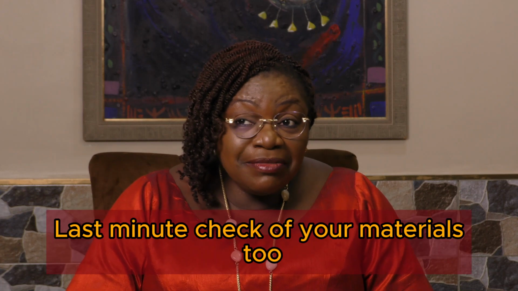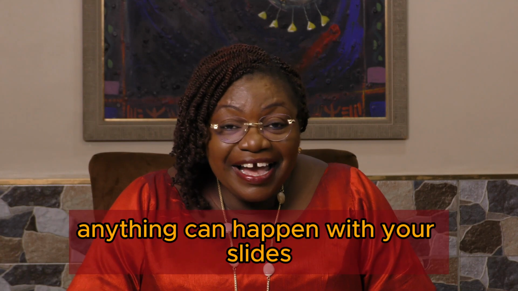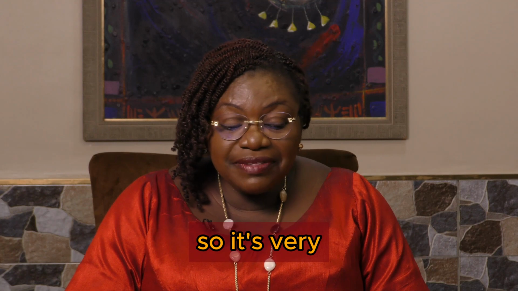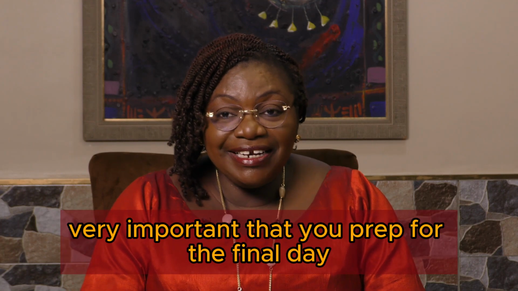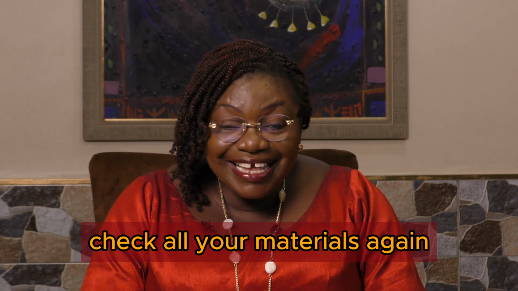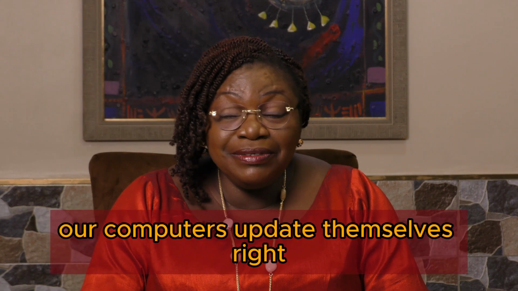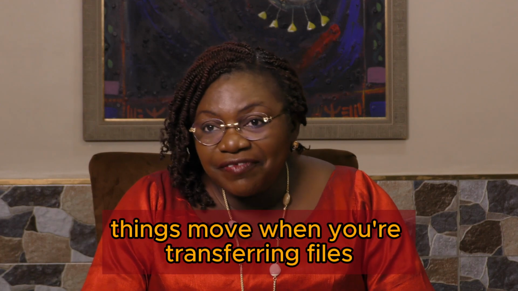Last minute check of your materials too. Slides move. Anything can happen, even with your slides, your sheets. Make sure you are checking. So it's very, very important that you prep for the final day. Now, before you deliver, check all your materials again. I tell you, things happen. Our computers update themselves, right? Things move when you're transferring files.